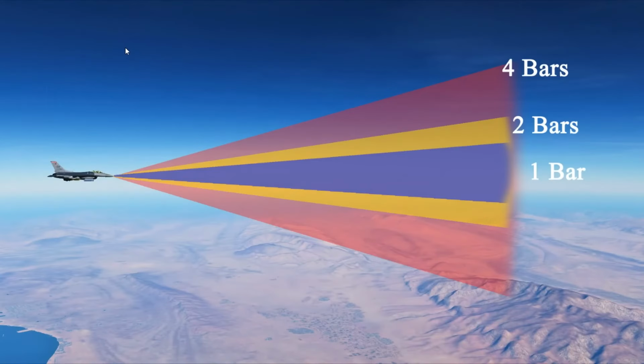All right, so this is a little visualization of the 1 bar, 2 bar, 4 bar. Again, notice we don't have the 3rd bar because it's not implemented yet. This is a very oversimplified explanation. We'll get into a little bit more detail in a couple of minutes, but just for those who want a simple understanding of the bars, this is what it is. 1 bar is going to scan a very small slice of the sky in front of you. 2 bars is going to be a little bit larger. It's going to be 2 of these put together for simplicity's sake. And then 4 bars is going to be, as you can see, a very fat chunk of the sky that you're going to be looking at.